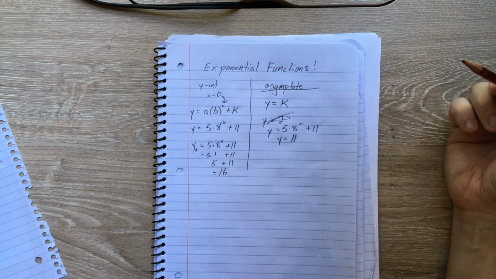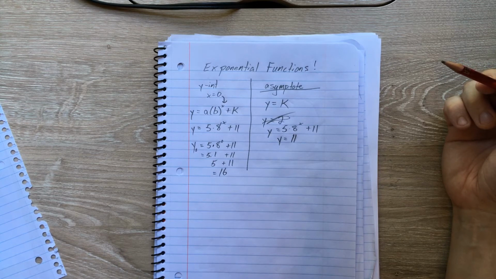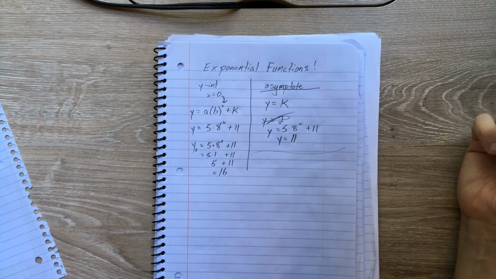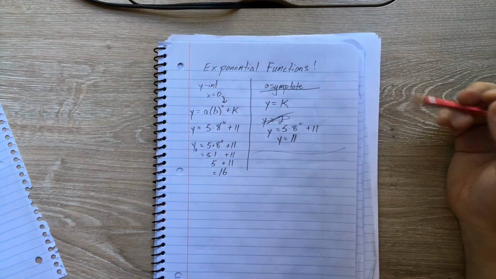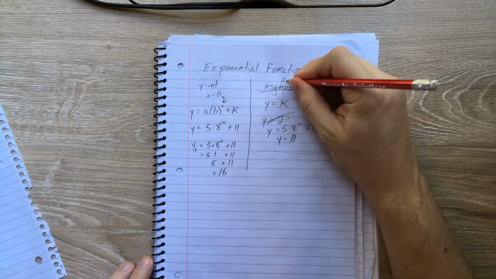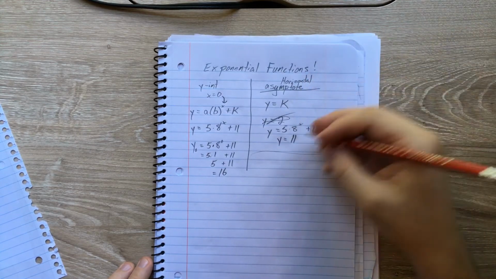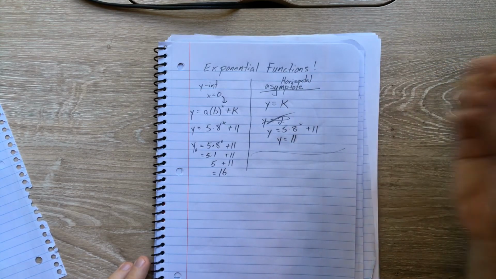All the asymptotes that we deal with are going to be horizontal asymptotes. They're just going to be flat lines. As you go on, there are vertical asymptotes, there are slant asymptotes, there are other kinds of asymptotes, but for us, we're really only looking at horizontal. So, horizontal asymptote, again, it's going to be y equals k.